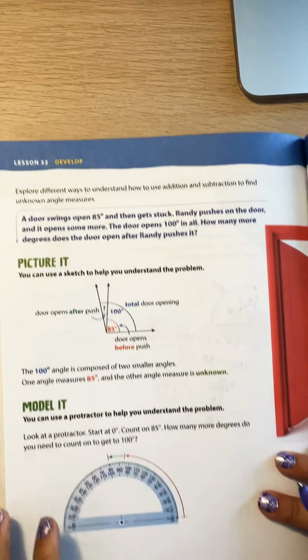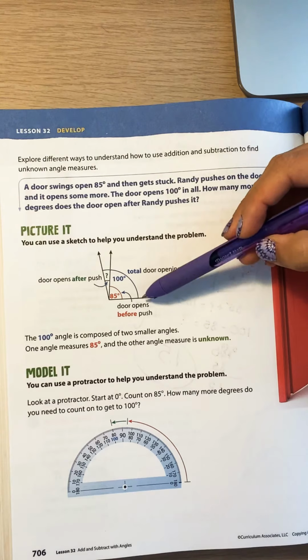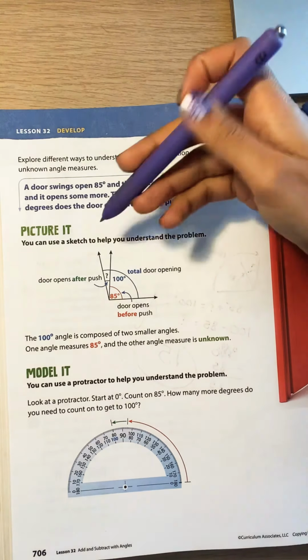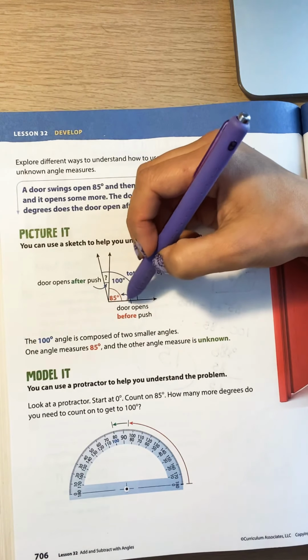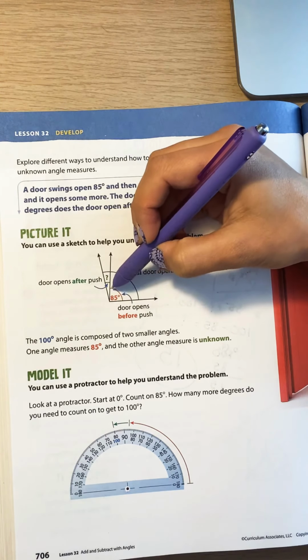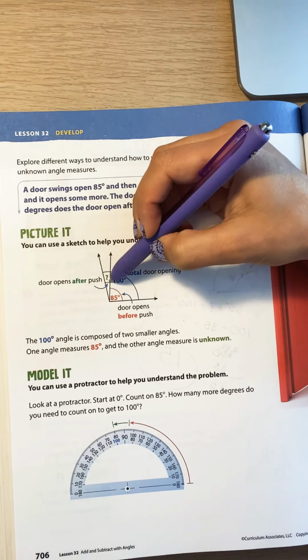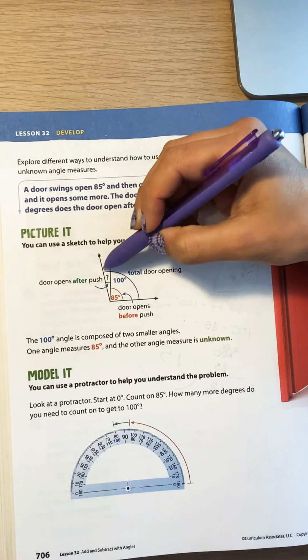Okay, on the back of that page, it shows our problem again, and then they did a picture like how we did. Theirs is a little nicer than mine. So door opens before push. So it opened 85 degrees, and then the green, this little section, is how much it opened after he pushed on it, and the whole thing is the total door opening, the 100 degrees.